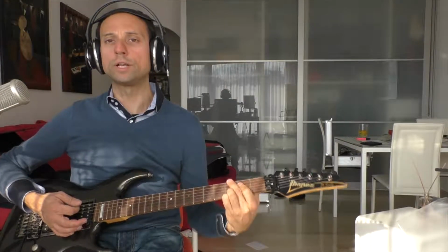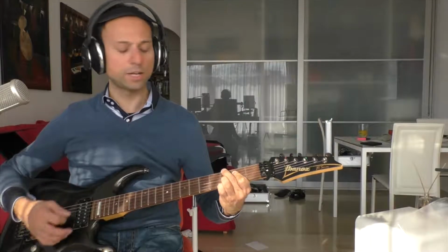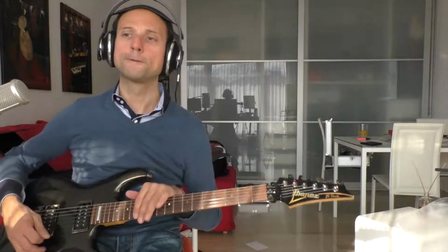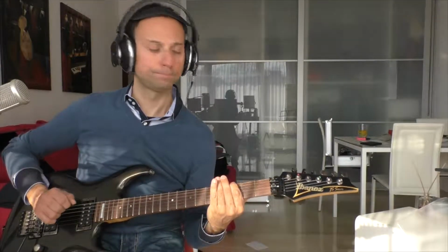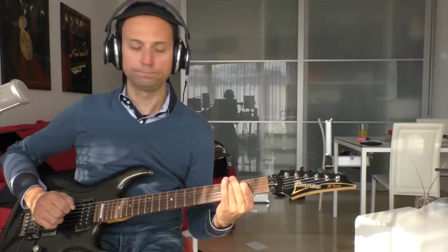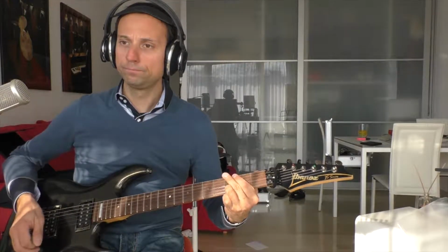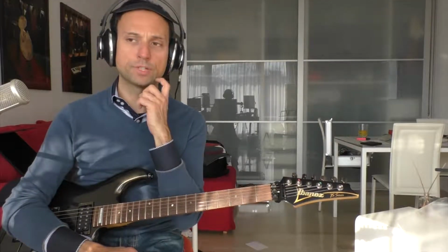If you want, we can also add the root at the end. This is all included in this G major sound.